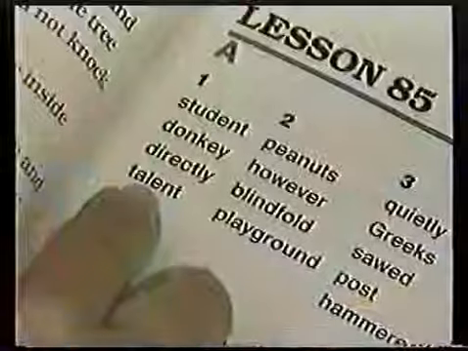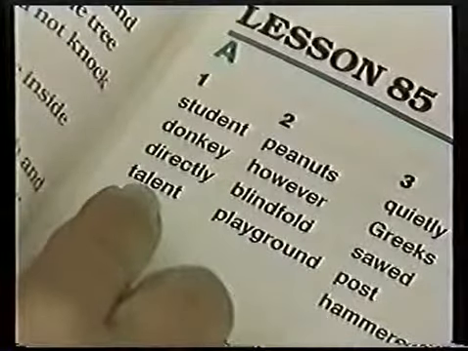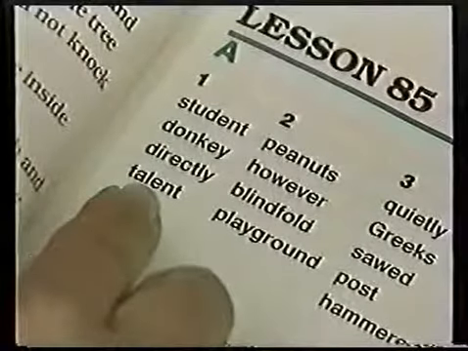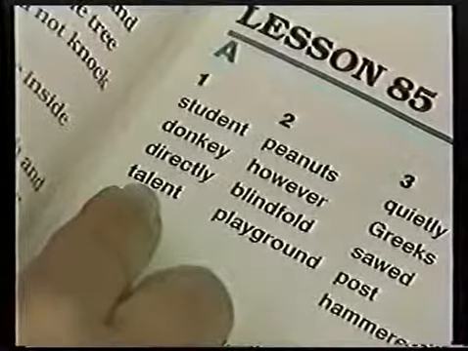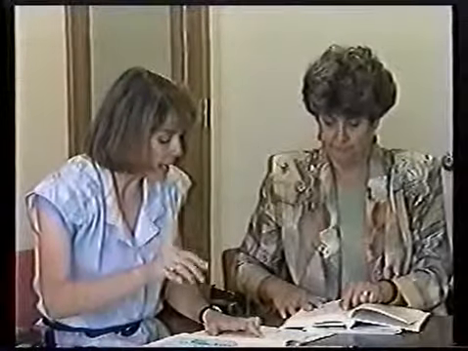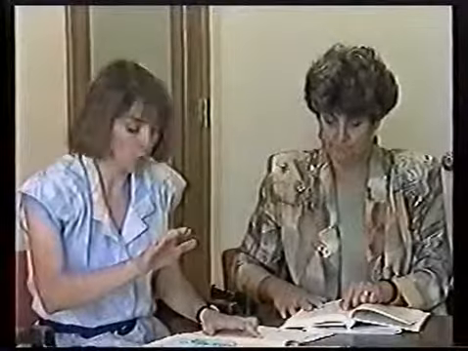What word? Talent. Spell talent. Get ready. T-A-L-E-N-T. What word did you spell? Talent. Excellent. Now we are at step 5 in the exercises. Everybody see where we are? Let's teach. Get ready? Now let's see if you remember all those words.